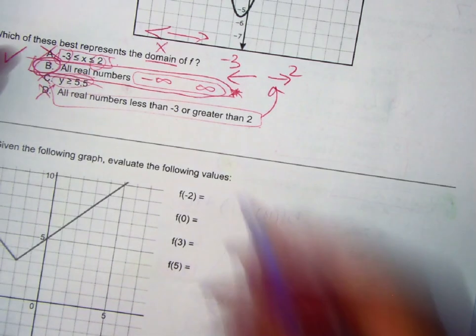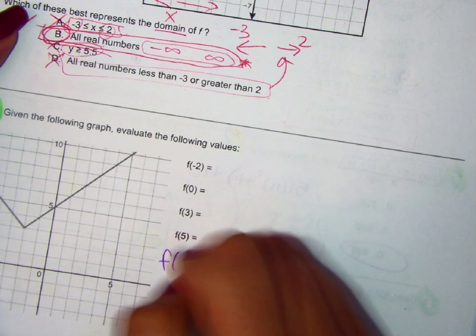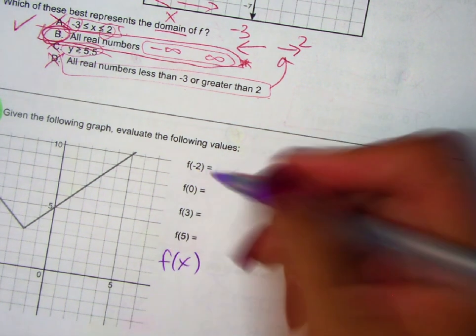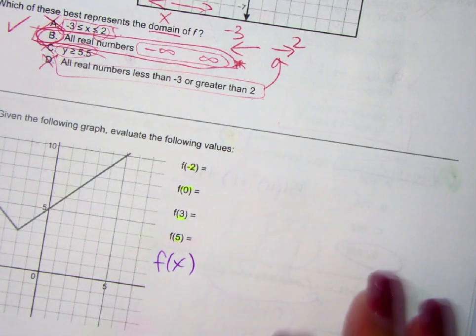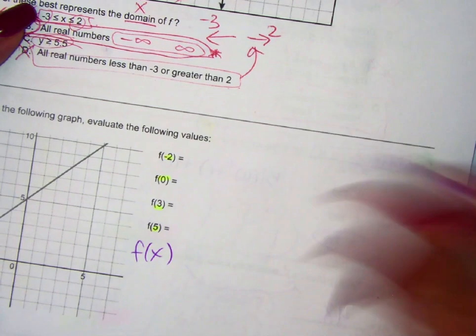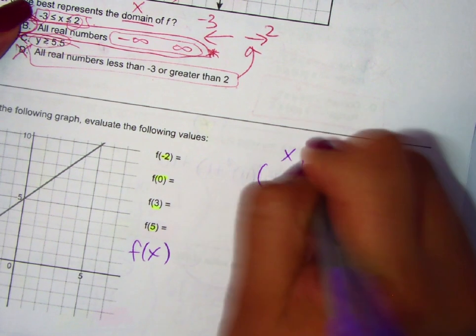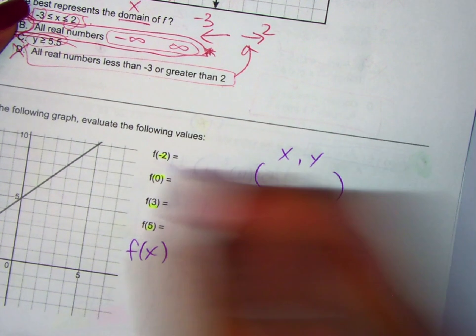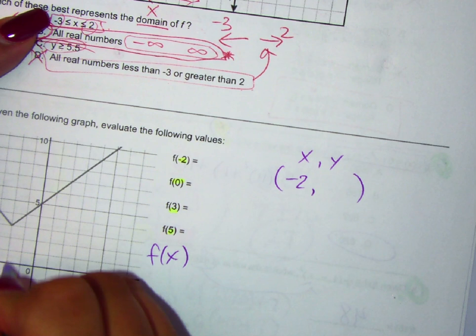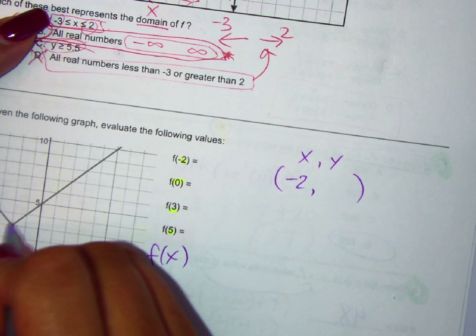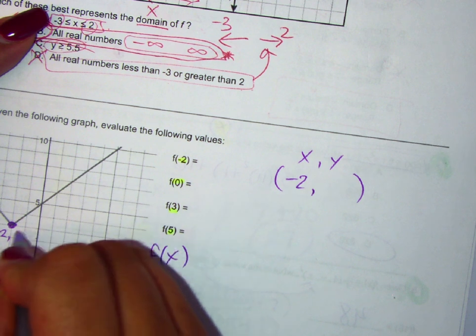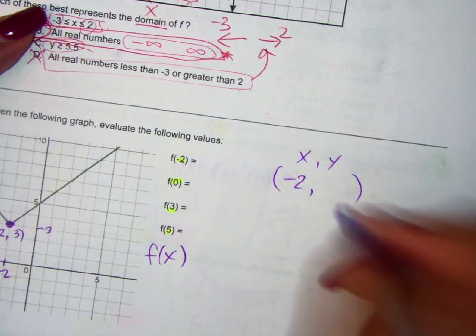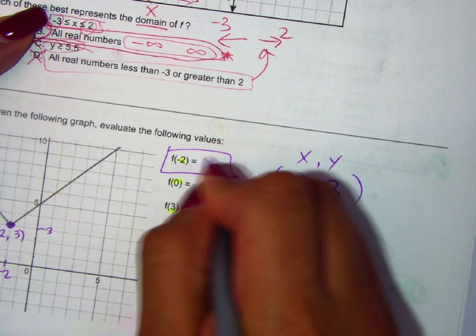Before I wrap it up, I just want to talk about this. This is still following f of x. So all these values on the inside are x values. And what you're doing is you're answering if you had a point in the form of xy when x is -2. When x is -2, where is there a point? Right here. So that's -2, comma 3. The y value is 3. So the answer to this will be 3.